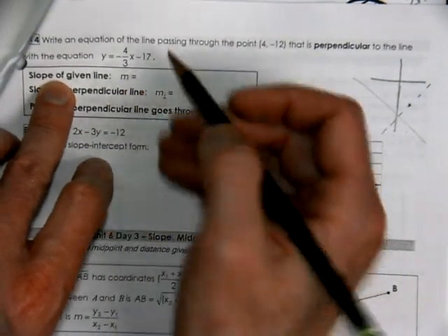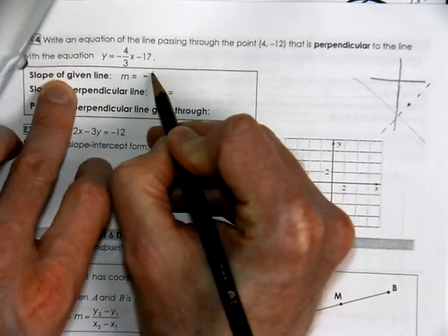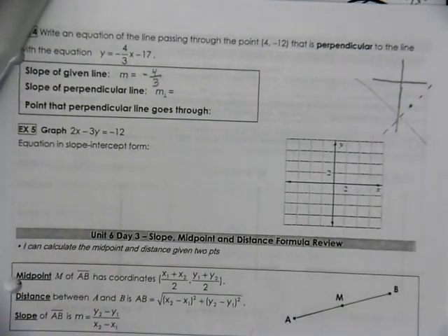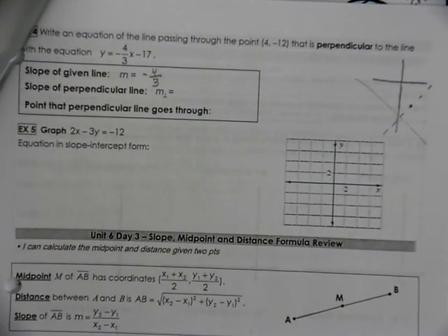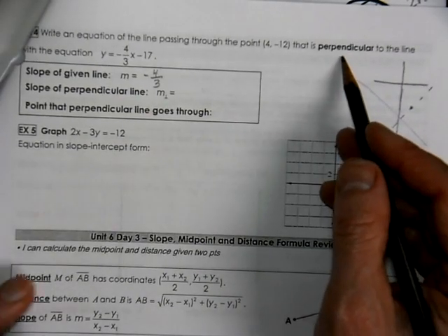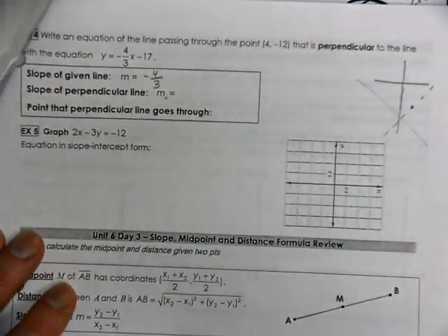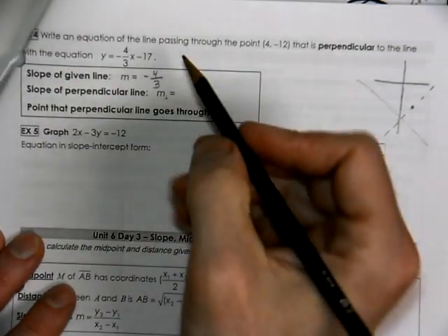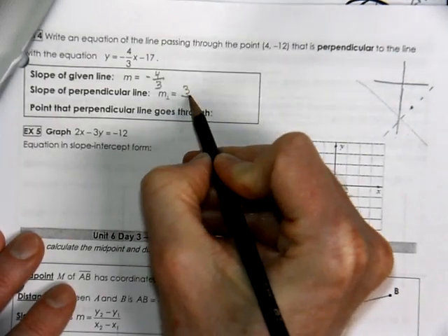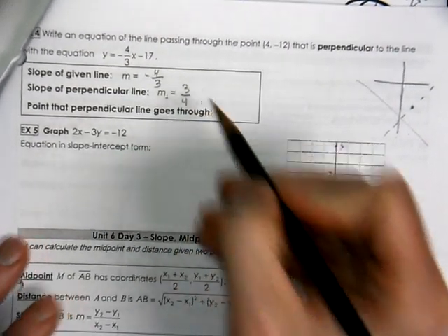So the given slope is negative 4/3. So what's our perpendicular slope going to be? If it's perpendicular, we're going to flip the fraction and change the sign.